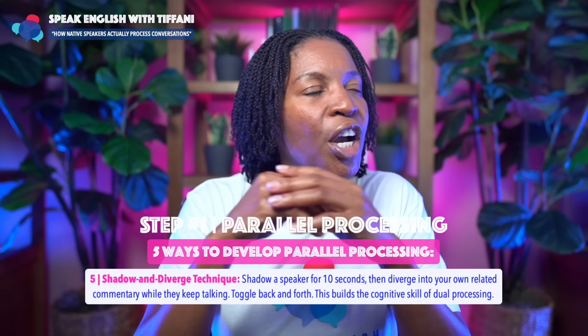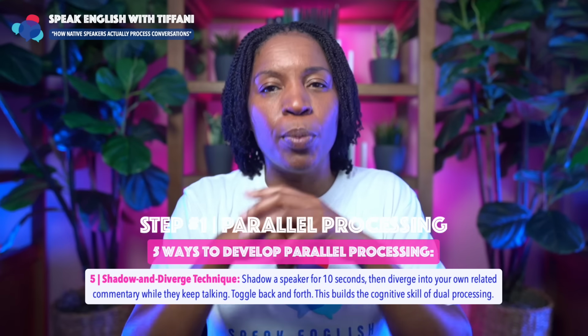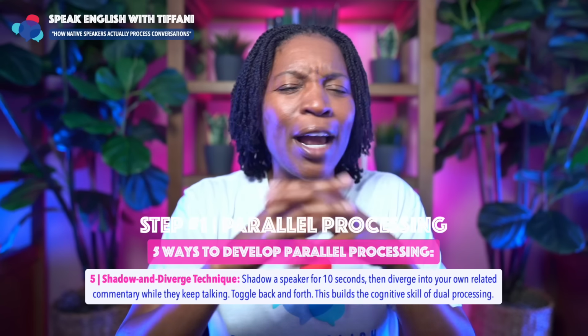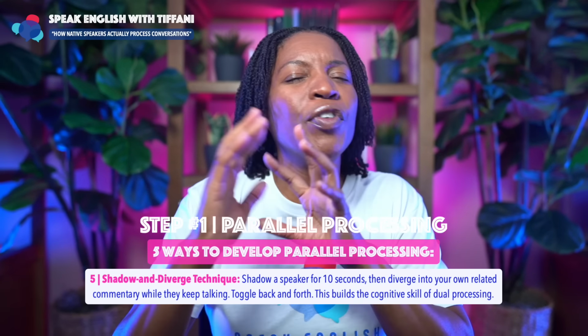You see, this builds the cognitive skill of dual processing. It's going to feel weird at first. It's going to feel counterintuitive, but trust me, you are developing the skill. So again, the first step is parallel processing. So in the brain of a native speaker, parallel processing is happening.